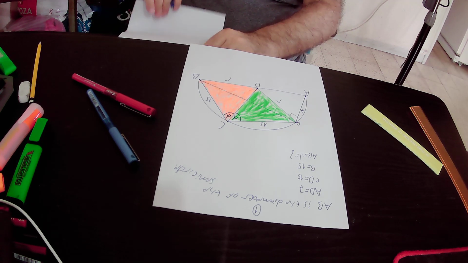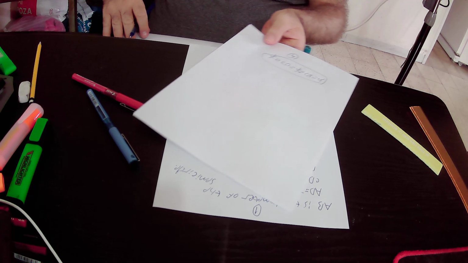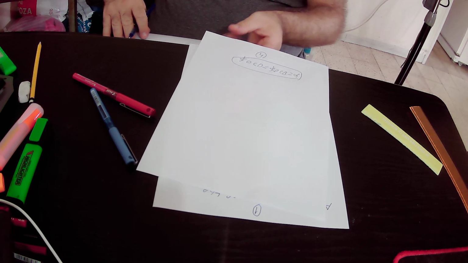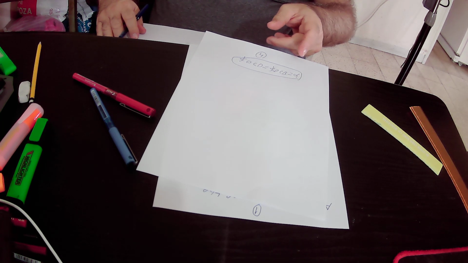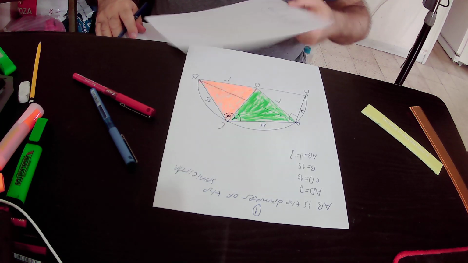So actually, angle OCD equals angle OCB. Both those two angles are defined as alpha. Okay.